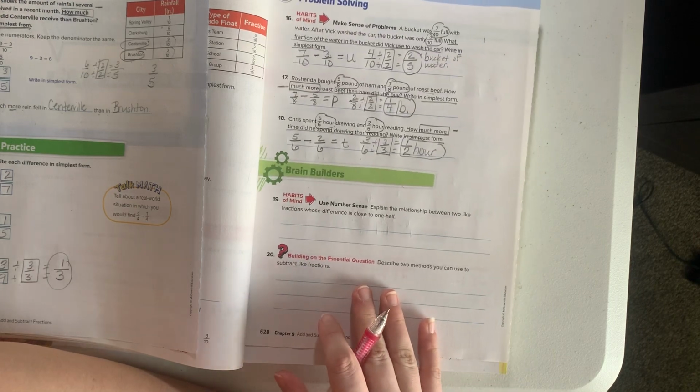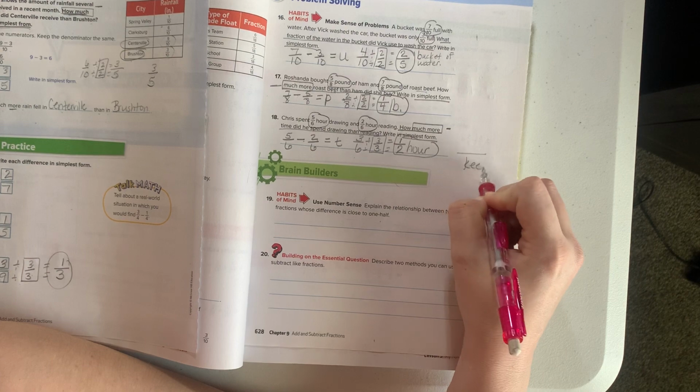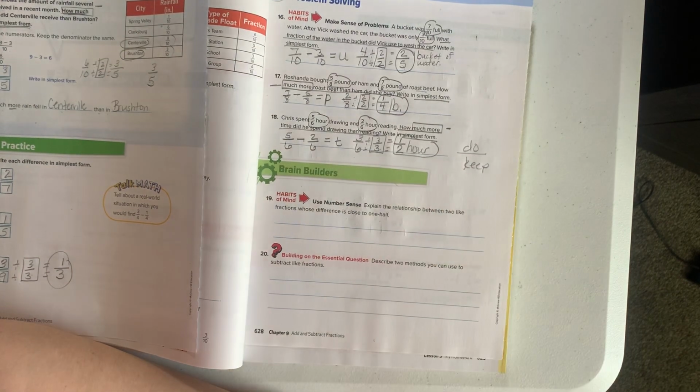So I hope this helps you guys. Remember, keep denominator. Do the operation to the top. That's it. I'll see you guys later.